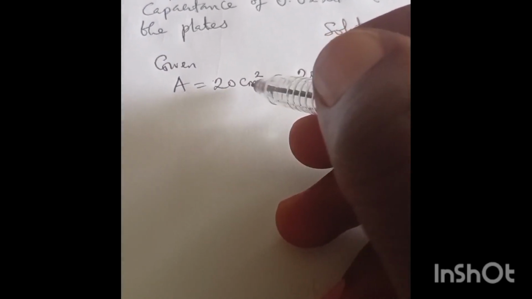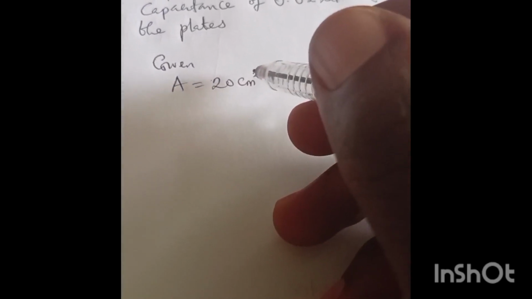I'll take it again. Assuming it is centimeter, it will have been divided by 100, which means 20 times 10 raised to power minus 2. But now it has been squared. So that's why we are having 10 raised to power minus 4 indices. So meter square, we have converted this.